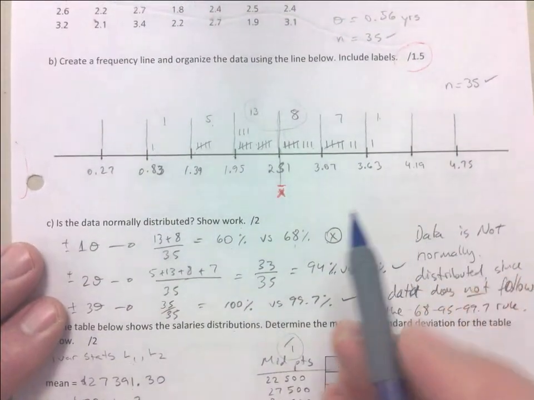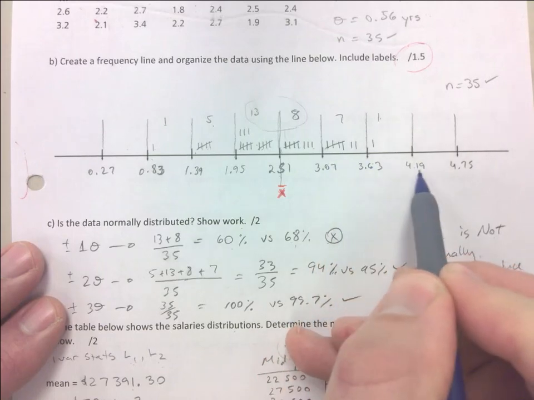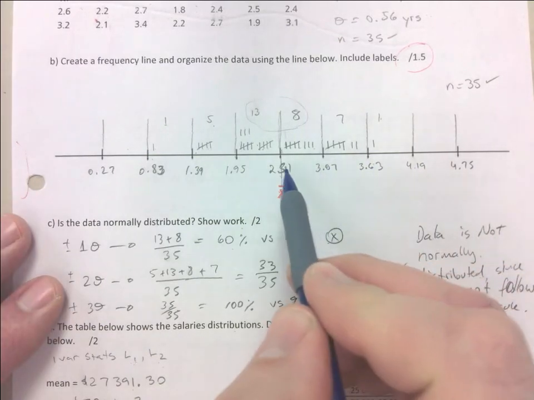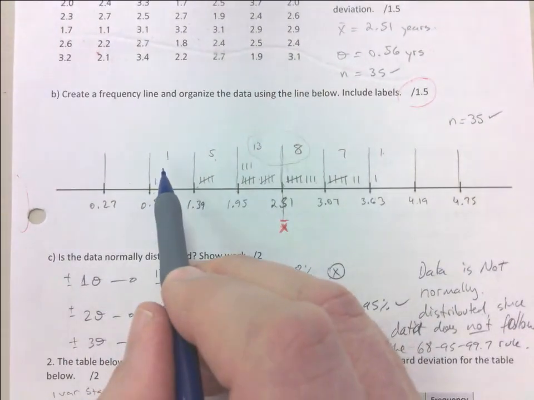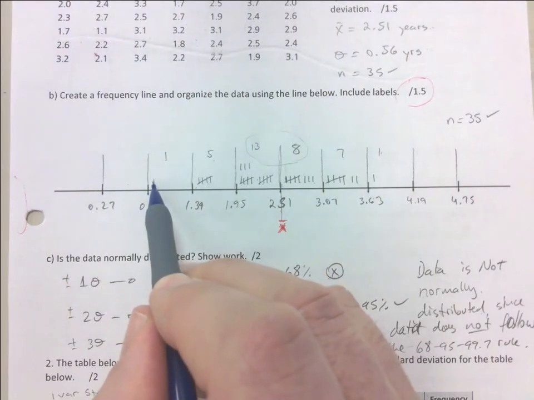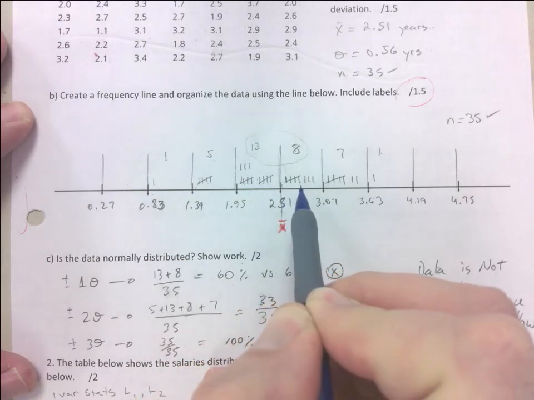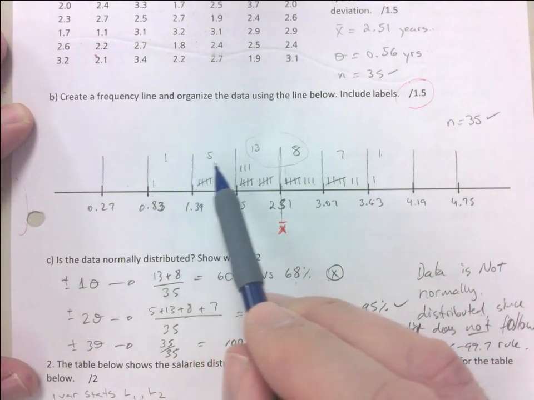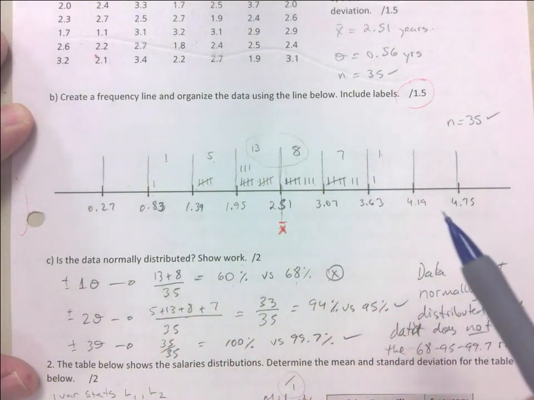So given that my mean is 2.51 and my standard deviation 0.56, I go up, actually I go up 4, but you didn't need to. It's just up 3, down 3. And then looking at your sorted list, you start putting the values inside the bin that they belong to. This is what you should have: 1, 5, 13, 8, 7, and 1.